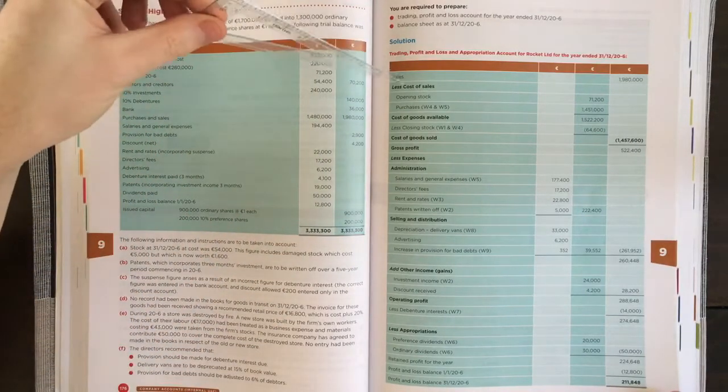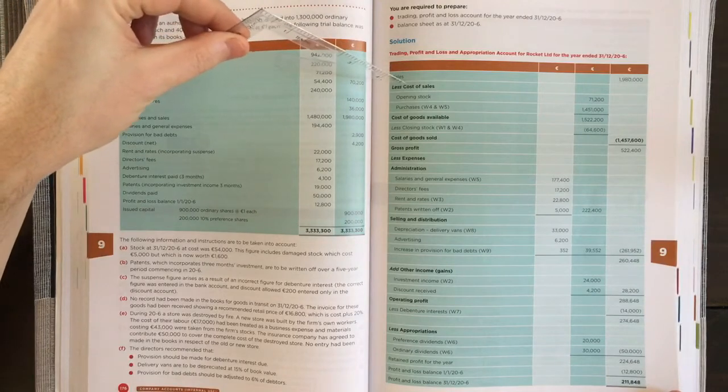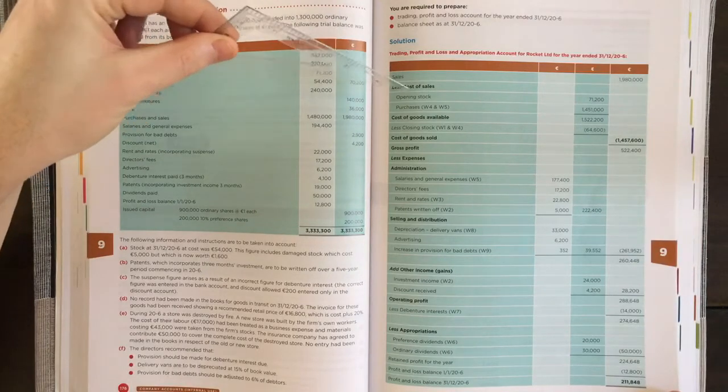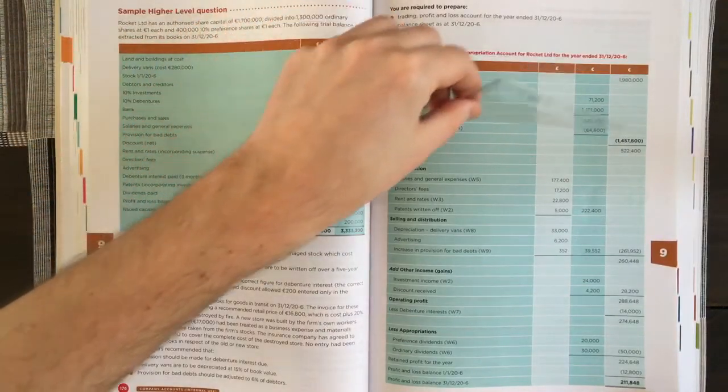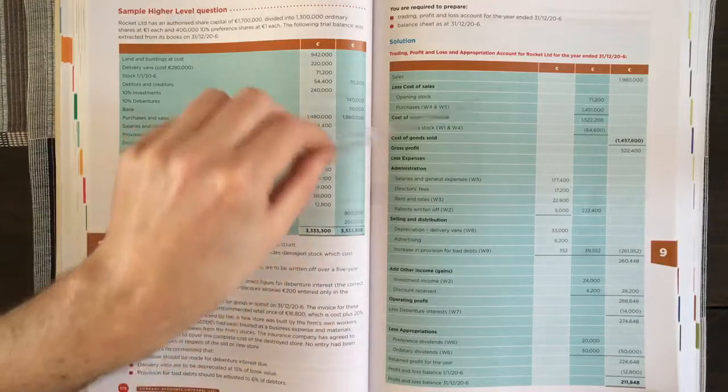So you can see here, under cost of sales, we've got opening stock plus purchases less closing stock. That gives me cost of sales. So I show all the items that go into cost of sales on one of these questions.